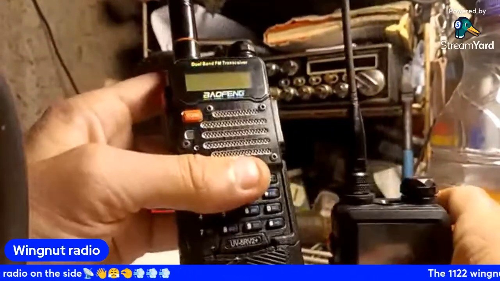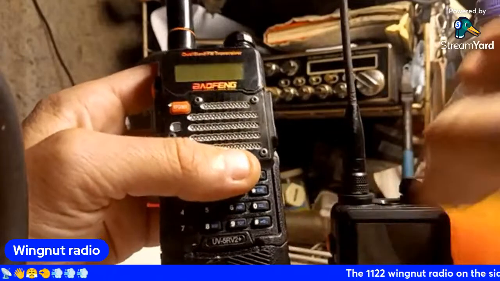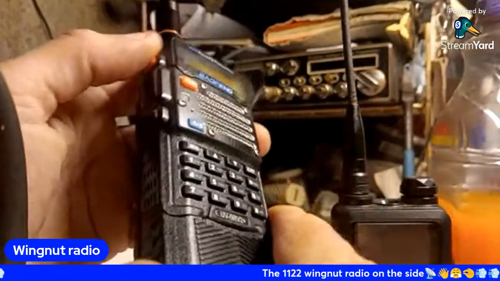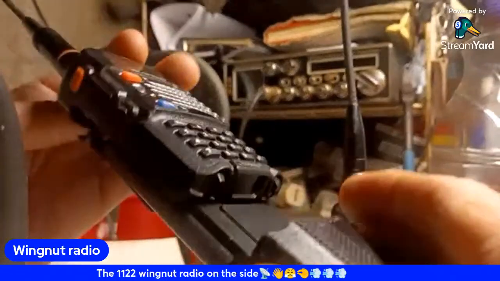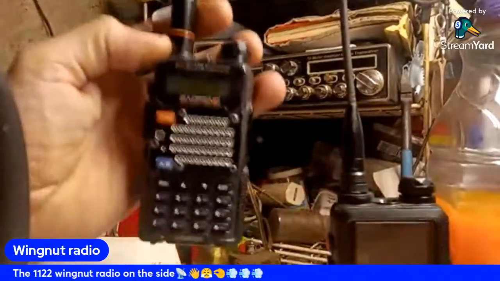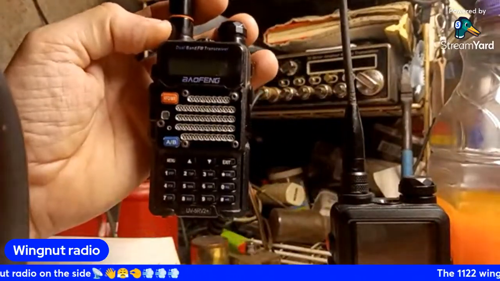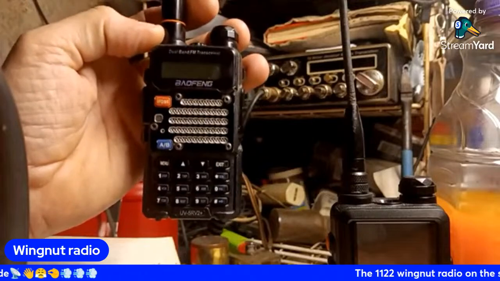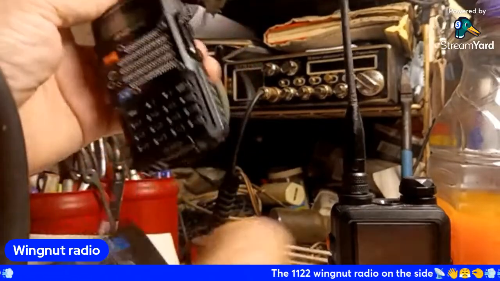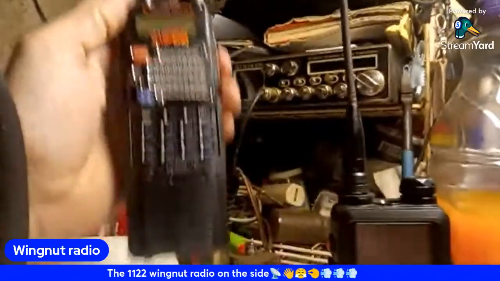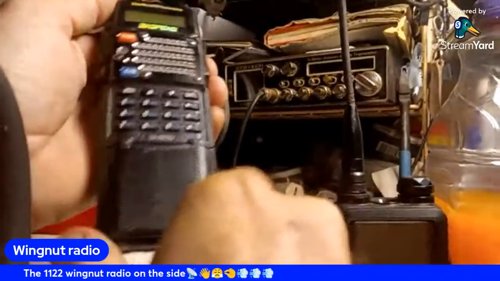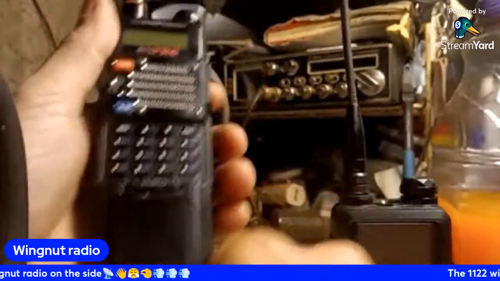This is basically a UV5R, and I've got the extended, larger battery on it, because normally this is what they look like with the regular battery on it. But I've got the extended bigger battery on mine, so that makes it look a little bit bigger and feel a little bit bigger and heavier.